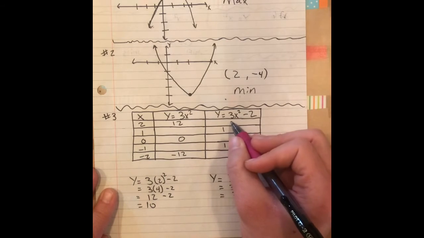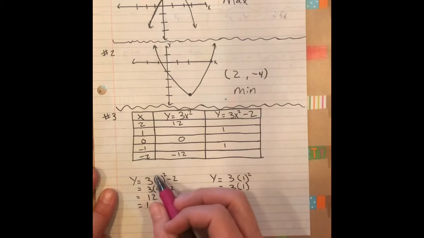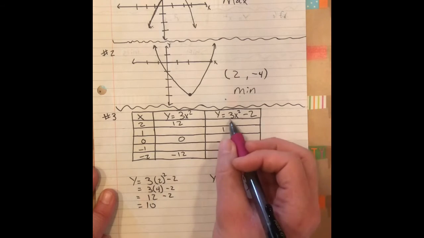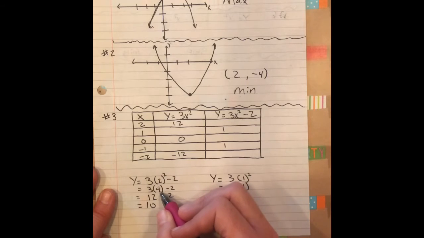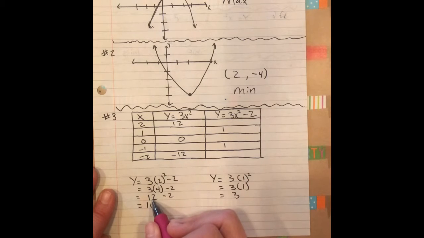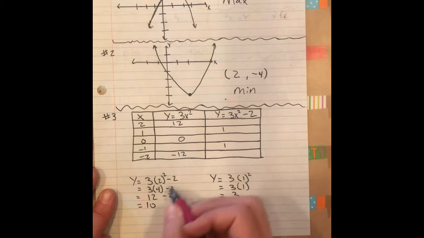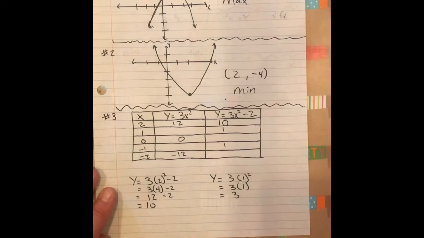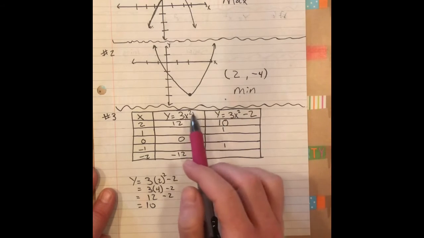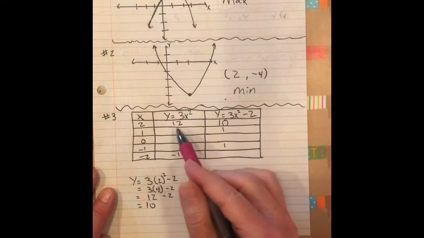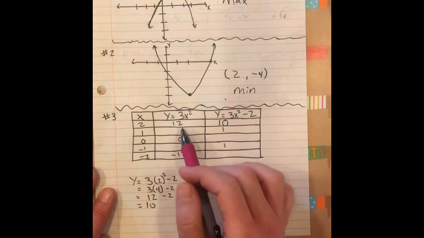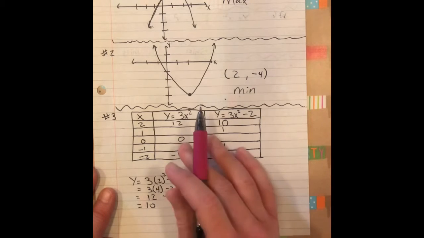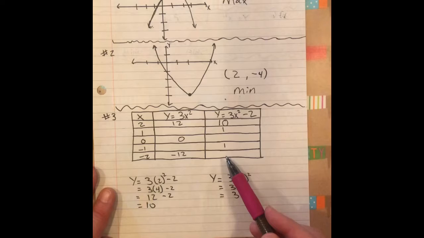So what do we need to do here? We need to take this 2 and plug it in. So I went ahead and I did that. So I plugged it in, 2 squared is 4, 3 times 4 is 12. 12 minus 2 is 10. So what goes in this box? 10. Now, does that make sense? Is this shifted down 2 units from this? Yes. 12 and 10. Those are 2 units apart. This is 2 units less than that. So, could you make the assumption that these values are going to be 2 less than all of these values? Absolutely. That would be absolutely correct.